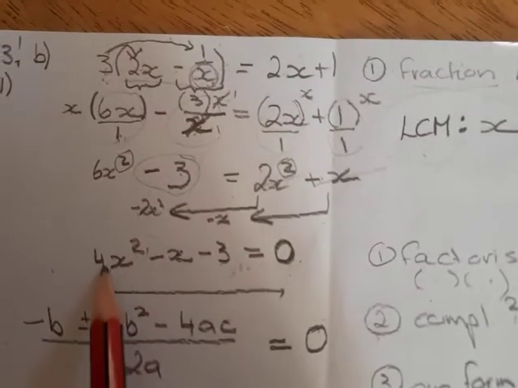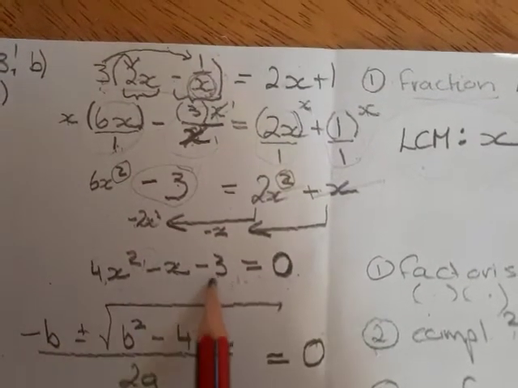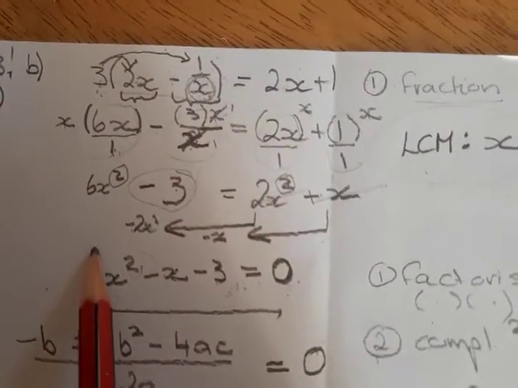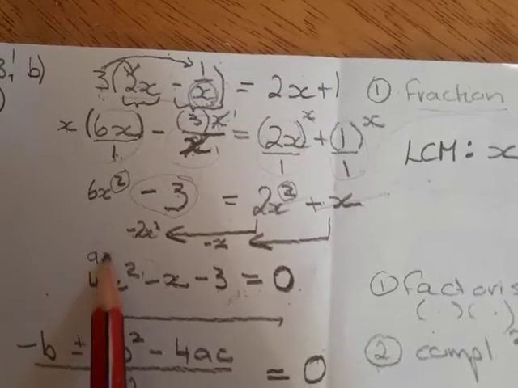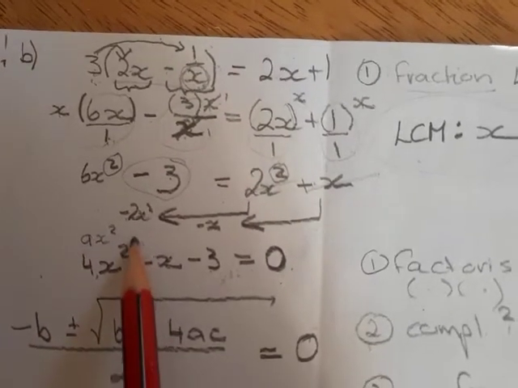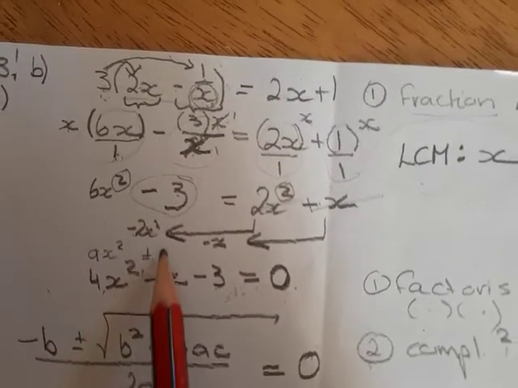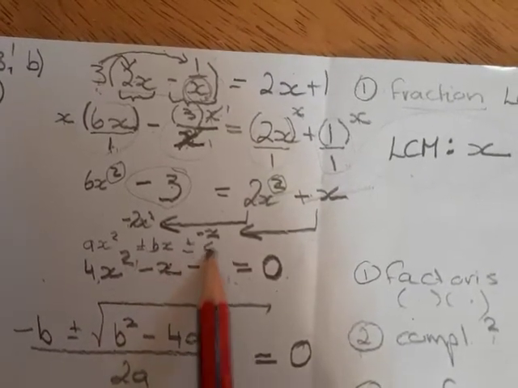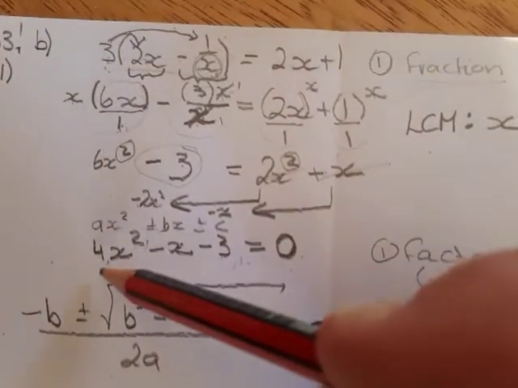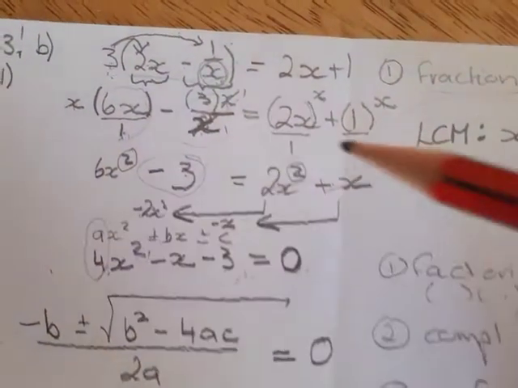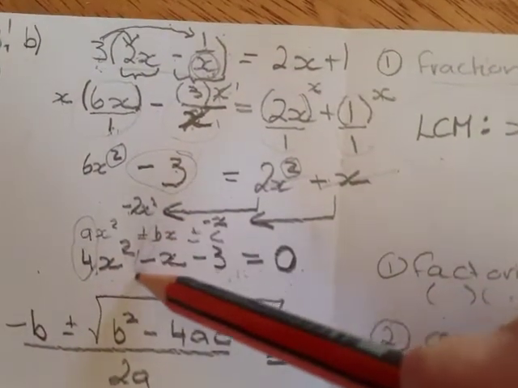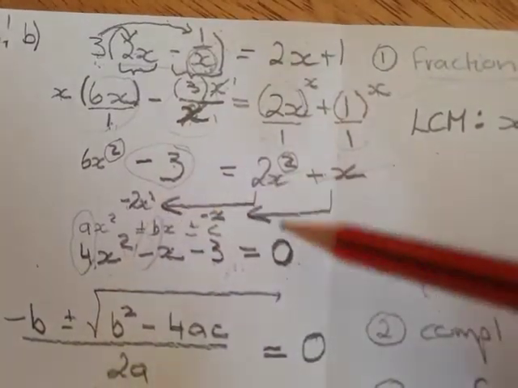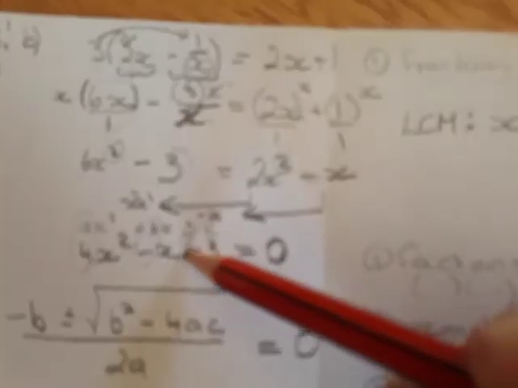Now again, let's go back to this one because it's a quadratic equation. The general form is ax squared plus or minus bx plus or minus c. So a, people, in this case is 4. B in this case is negative 1. C in this case is negative 3. I don't know why this goes out of focus.